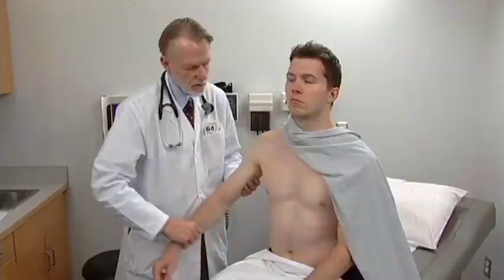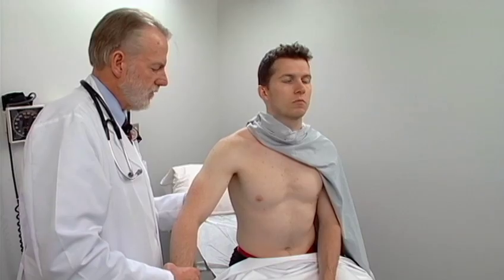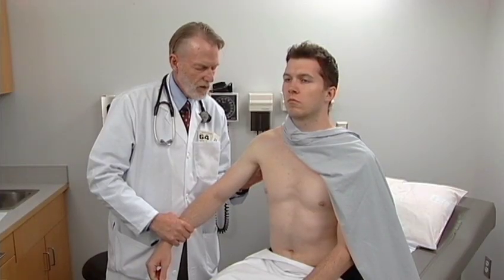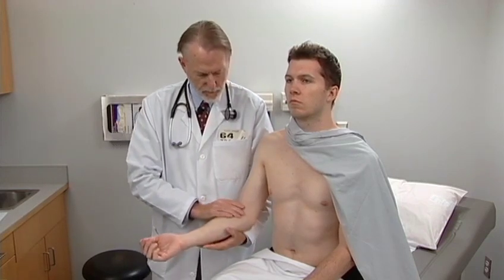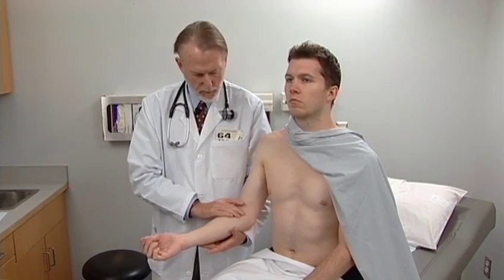And then the axillary artery, which is in the neurovascular bundle that exits the thorax here under the arm. You can palpate the axillary artery on the medial side of the upper arm. And then the brachial artery in the antecubital fossa usually runs on the medial side.